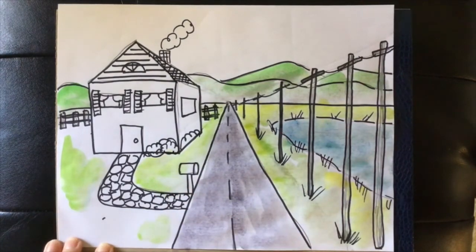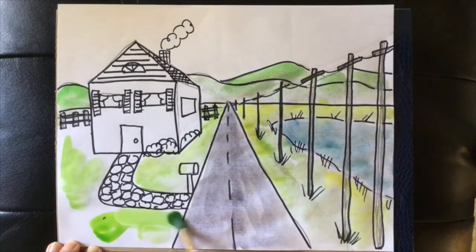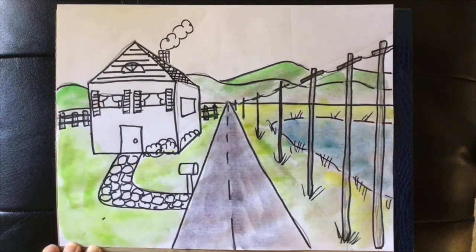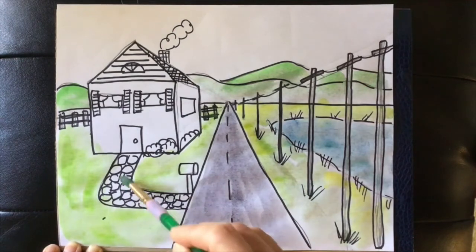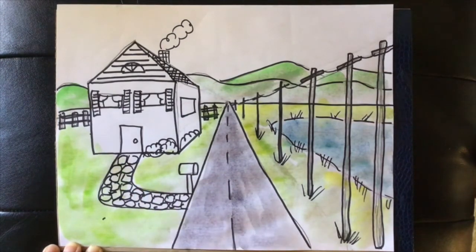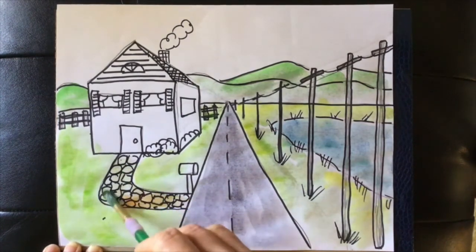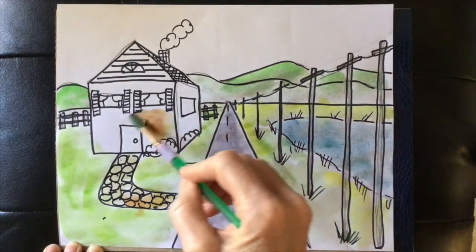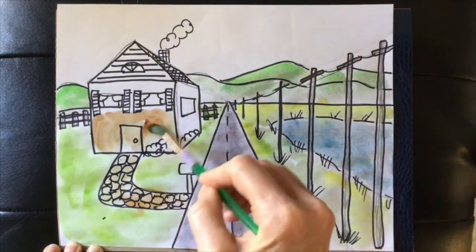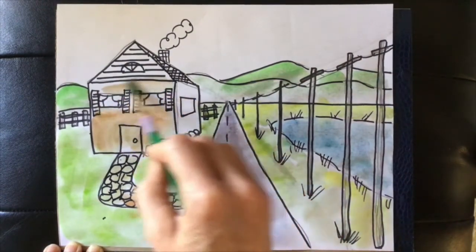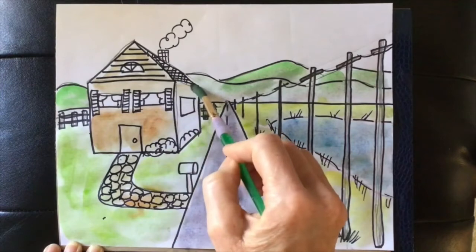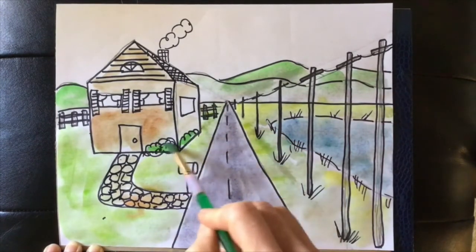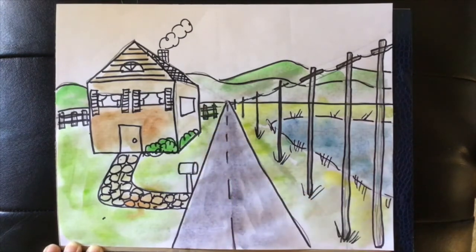I hope you're having as much fun with this as I am. This is very relaxing. I think I'll add a little bit of brown to my stones. A little green for the hedges I put around the house.